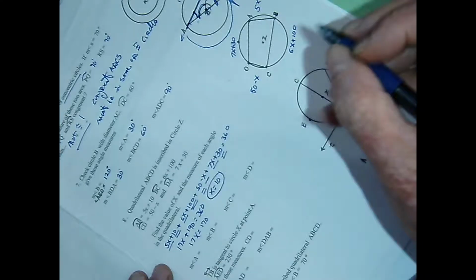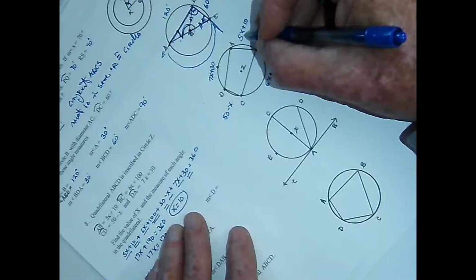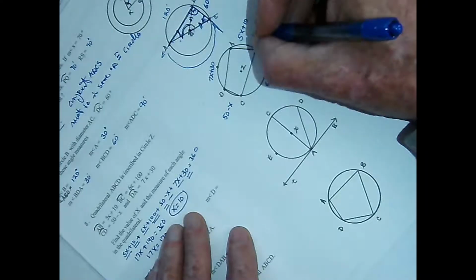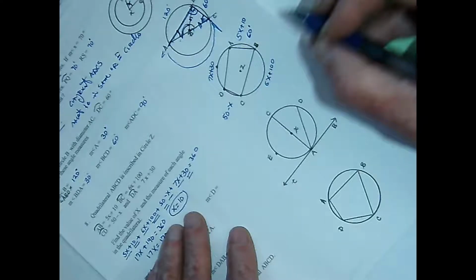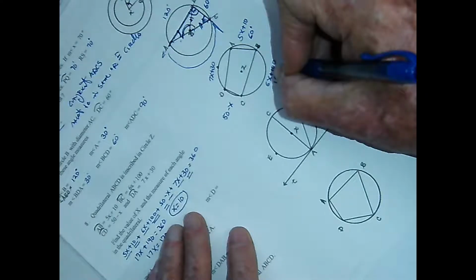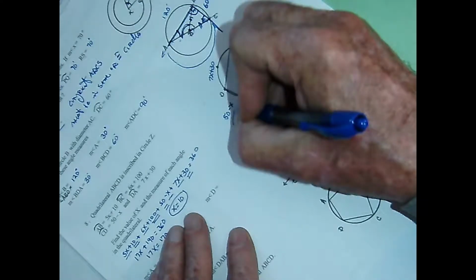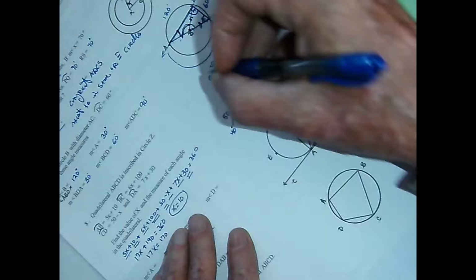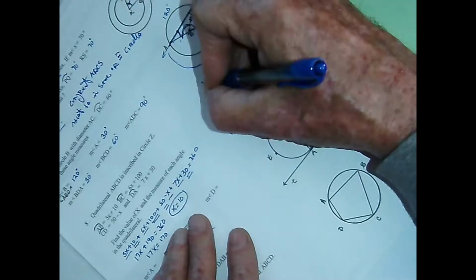Let's go figure out about those arcs, if x is truly 10. This one would have been 5 times 10. There's 50, plus 10 would have been 60 degrees of arc. 6 times 10 would have been 60, plus 100 would have been 160 degrees of arc. Well, 50 minus 10 would have made this thing be 40 degrees of arc. And 7 times 10 plus 30, excuse me, would have been 100 degrees of arc for arc DA.